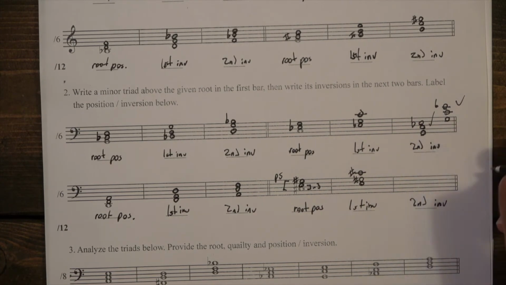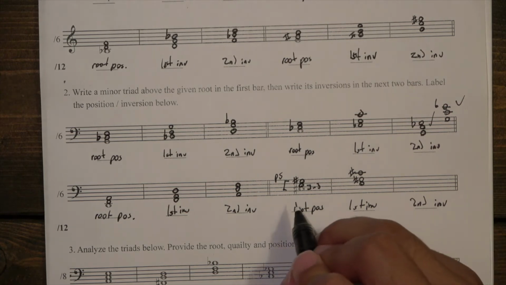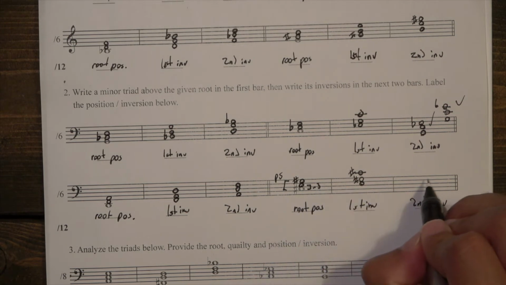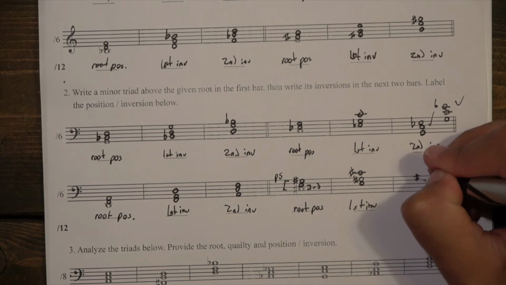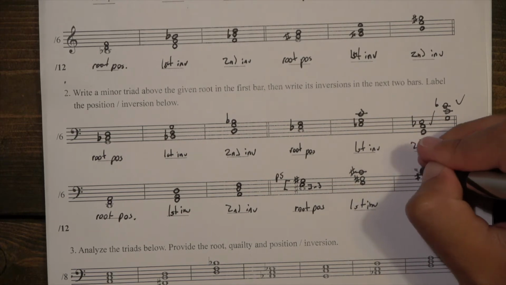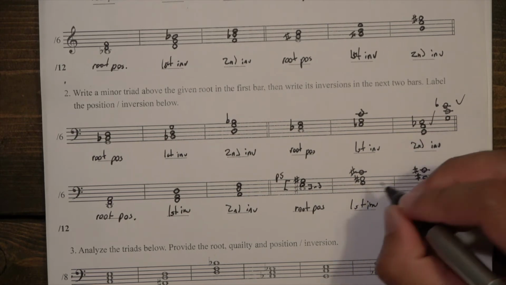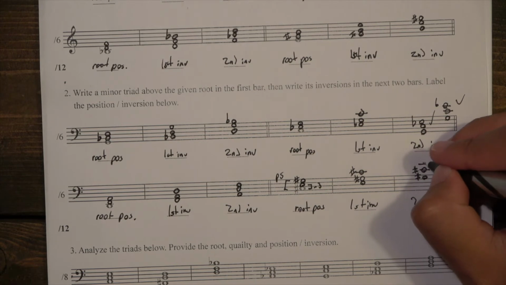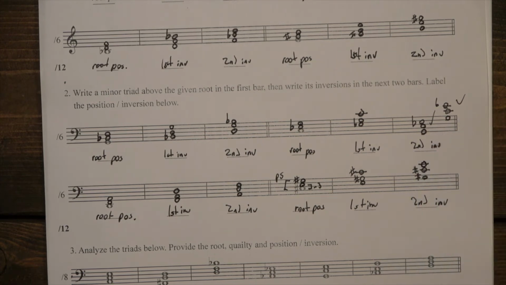I'll just go up. Second inversion means G sharp, the fifth, is on the bottom. There's our G sharp on the bottom. The C sharp can go over here, and the E can leapfrog all the way up high on this ledger line, the E above middle C. And there's a C sharp minor triad in second inversion.